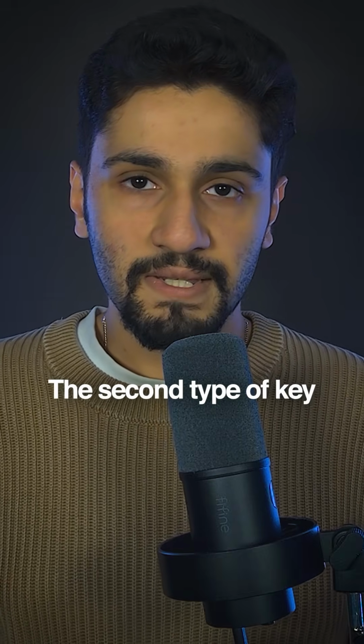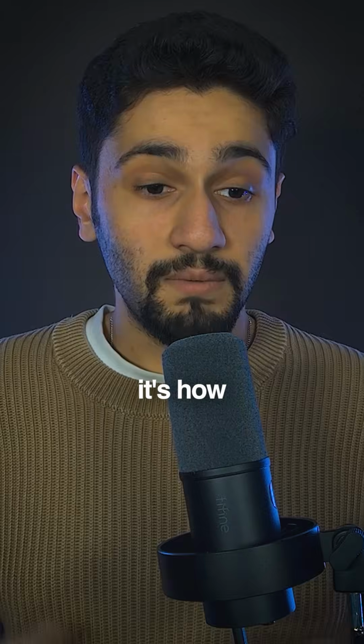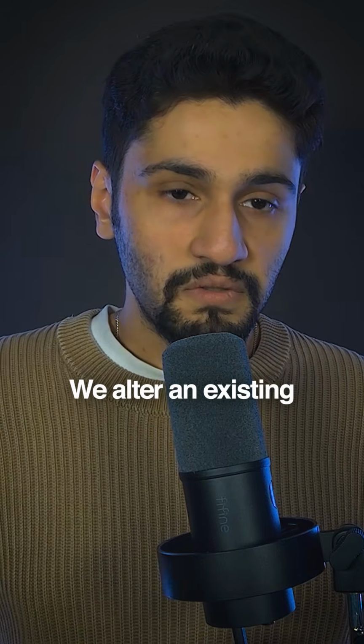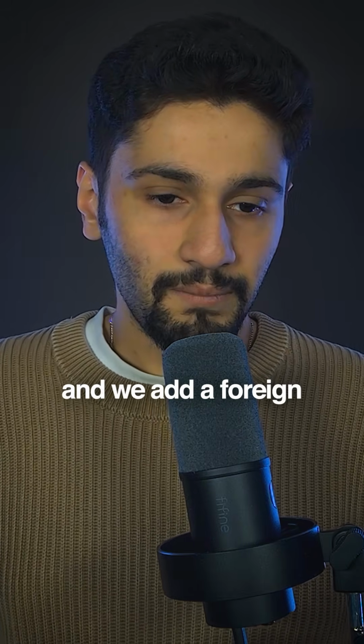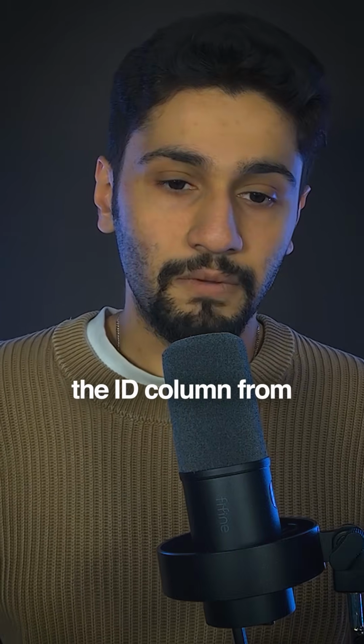The second type of key is called a foreign key. A foreign key is a column in one table that references the primary key of another table. For example, it's how relationships between tables are enforced. One instance could be we alter an existing table called orders and we add a foreign key called customer ID, which references the ID column from the customers table.